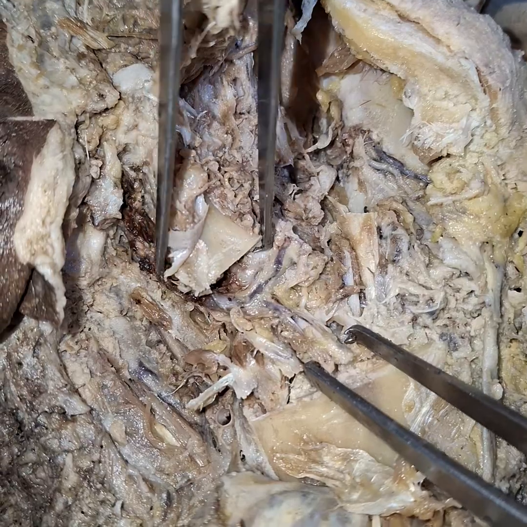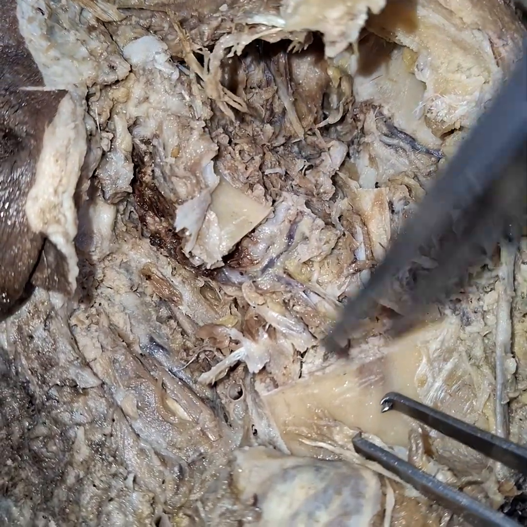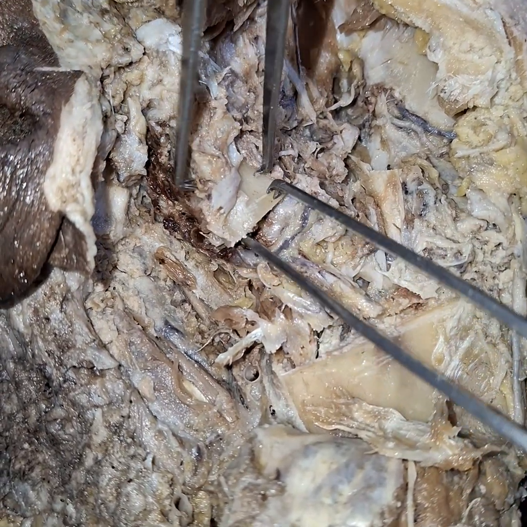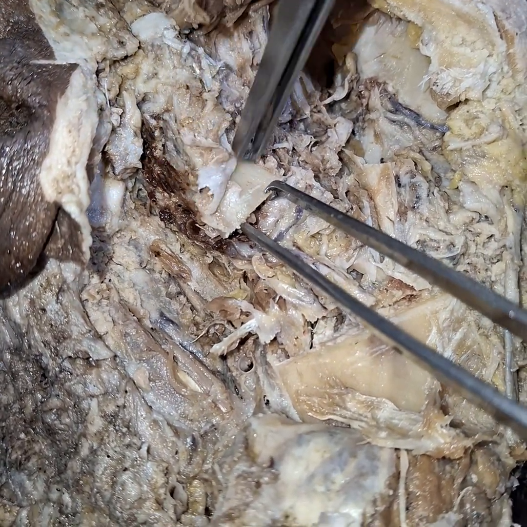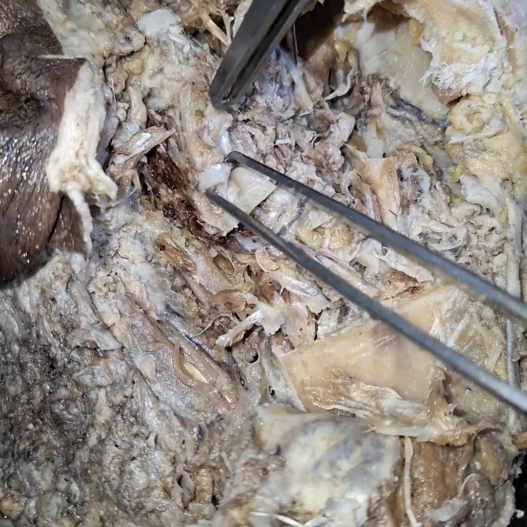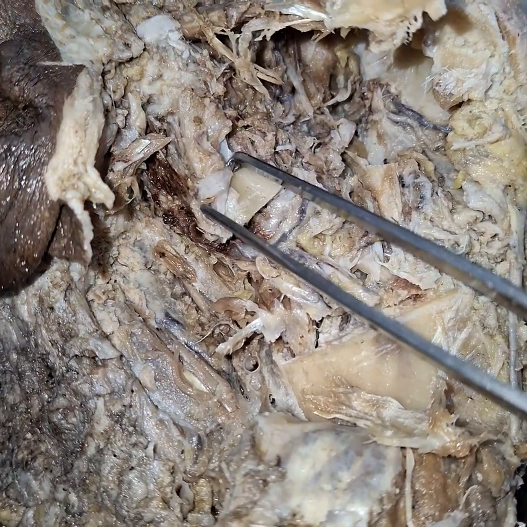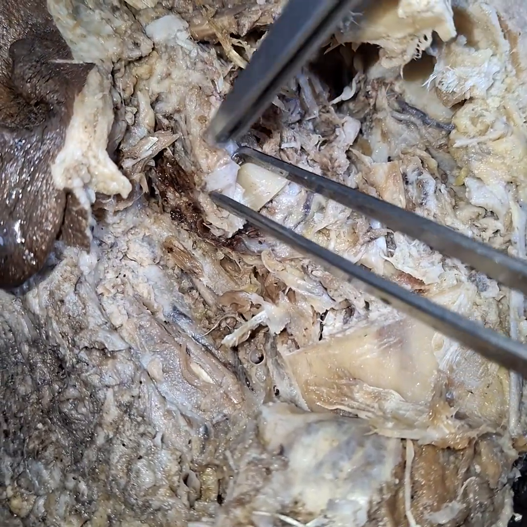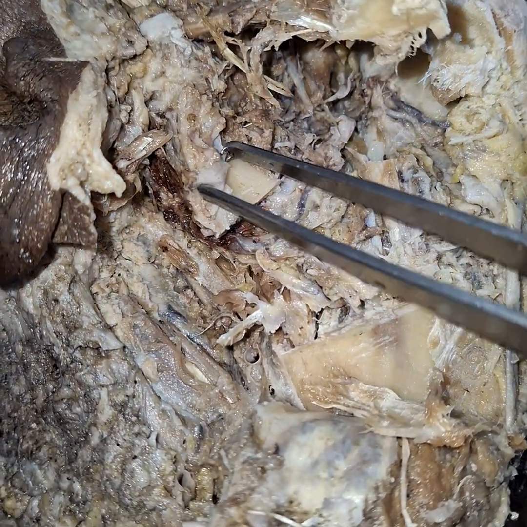The overextension of this mandible will cause anterior dislocation of this temporomandibular joint, and in the operation of this temporomandibular joint, the seventh nerve will be carefully preserved. Means the seventh cranial nerve, that is the facial nerve, which is running here from the stylomastoid foramen, will be carefully preserved here.